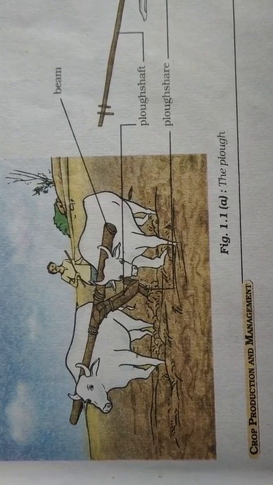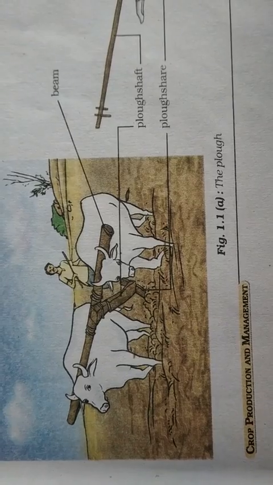In that, preparation of the soil is the first step.